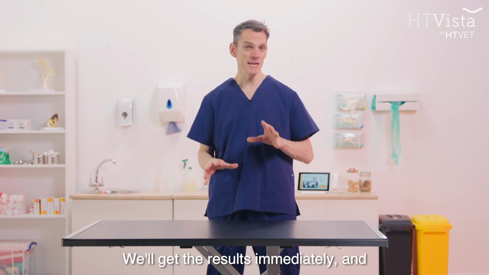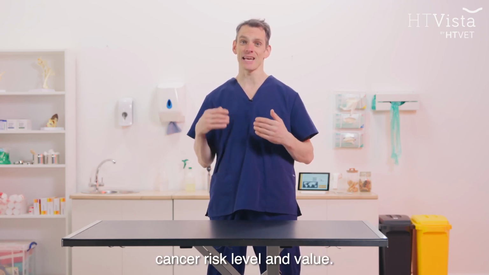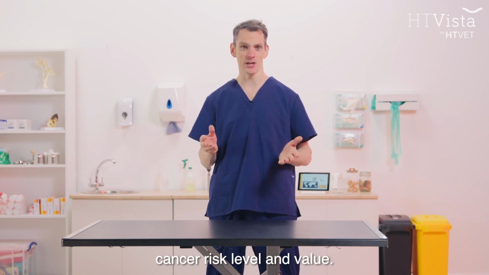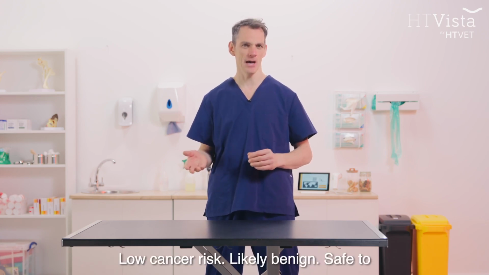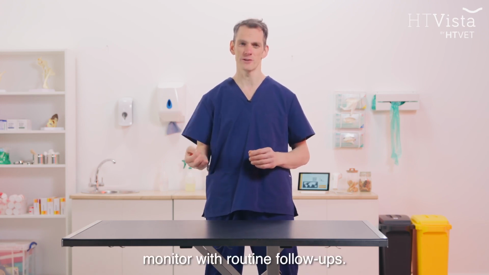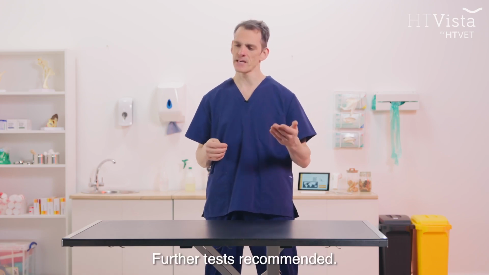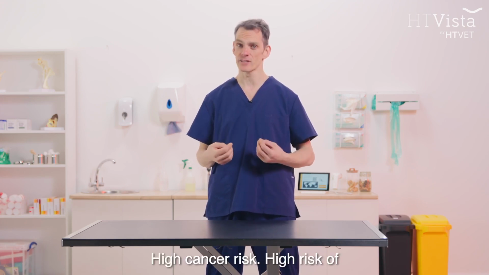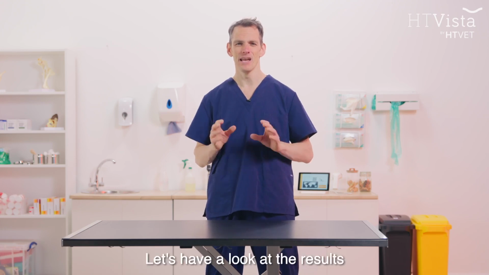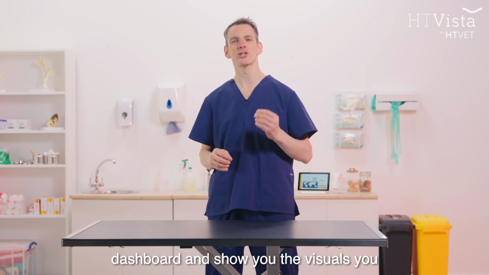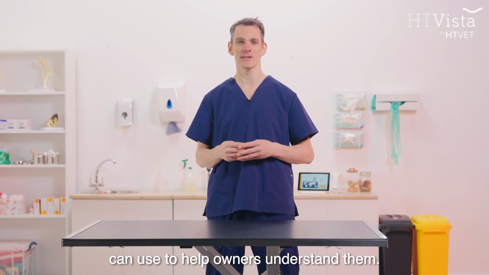We'll get the results immediately, and they're presented as a cancer risk level and value. This is based on the chances of the mass being malignant. Low cancer risk, likely benign, safe to monitor with routine follow-ups. Moderate cancer risk, further tests recommended. High cancer risk, high risk of malignancy, further tests required. Let's have a look at the results dashboard and show you the visuals you can use to help owners understand them.